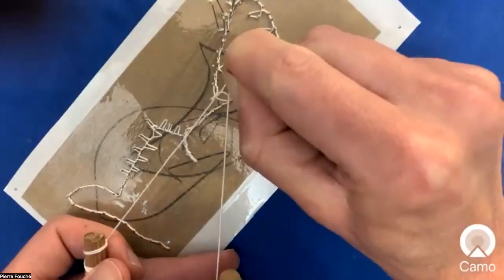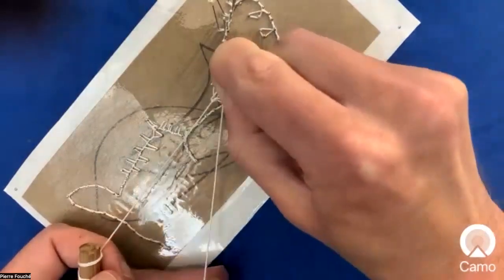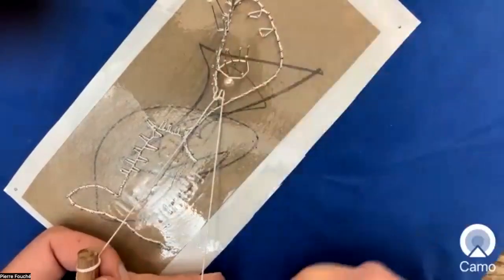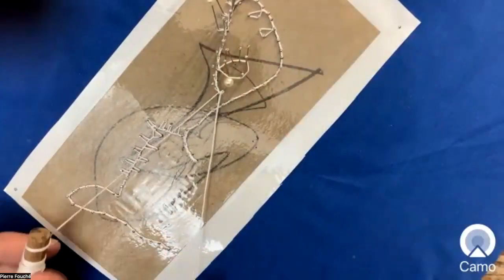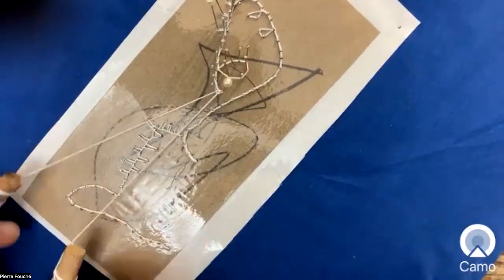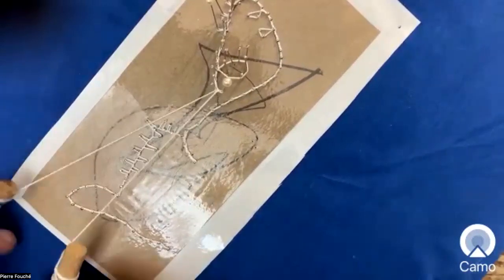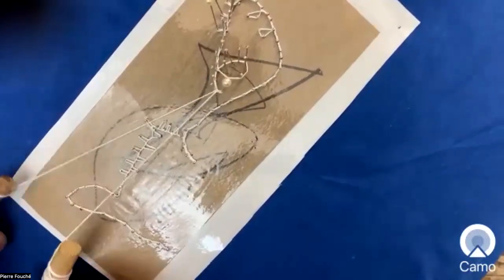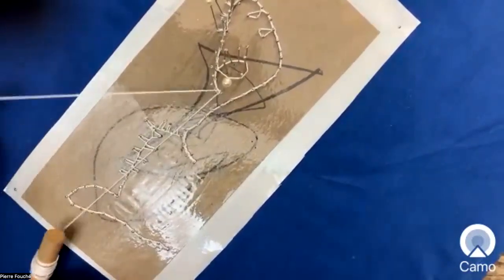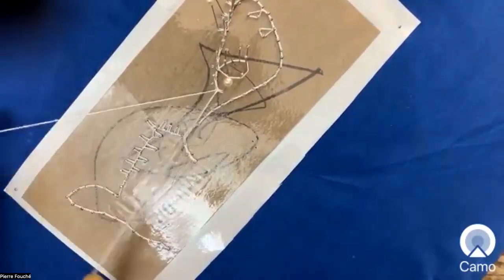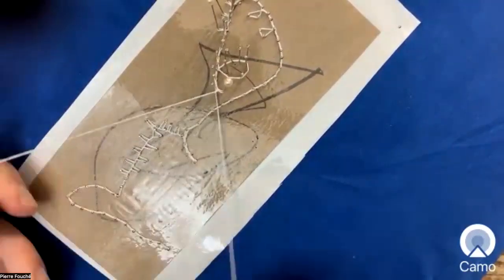Take the pin just to the edge, just off to the side of the vein, and wiggle them until you have a slip knot onto the vein.